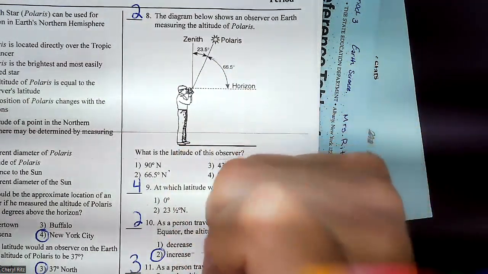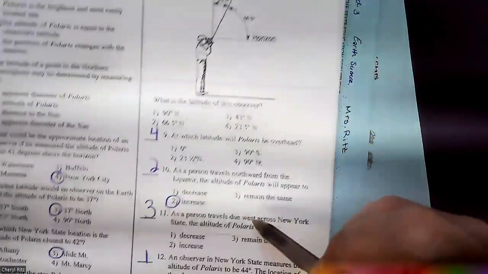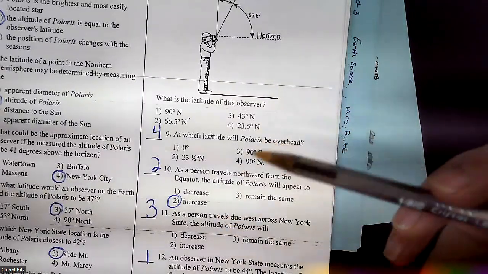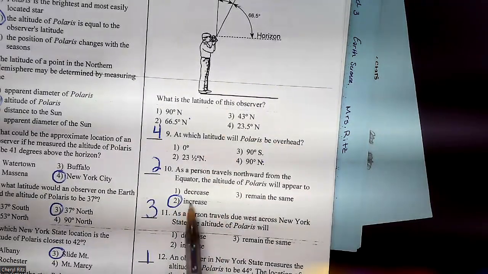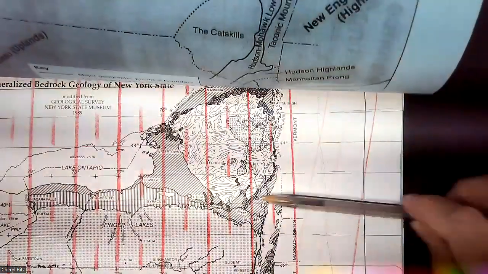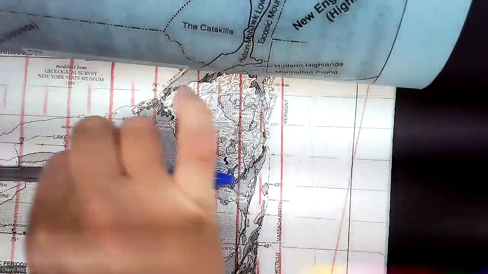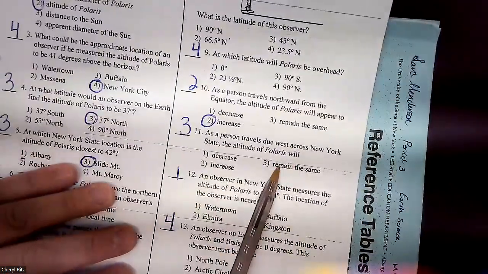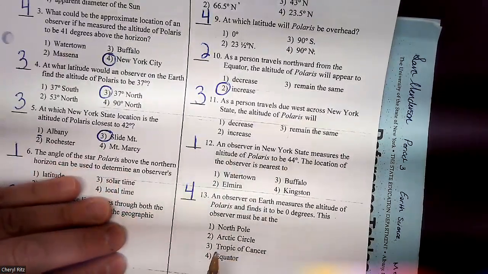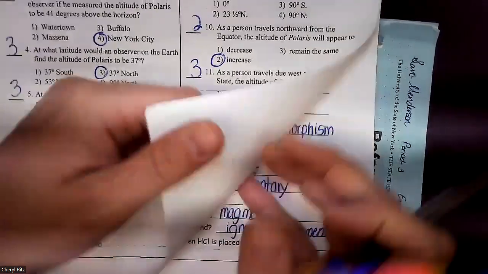Directly overhead is 90 degrees north. As we go north, that means our latitude goes from being 0 at the equator to 90 at the North Pole. That means our altitude of Polaris increases. And number 11, as a person travels due west. So you got to know what due west means. Due west means straight west. So what's not changing? Your latitude. And if your latitude doesn't change, then Polaris doesn't change. Number 12, 44 degrees would be closest to Watertown, answer 1, and 13 is 4.